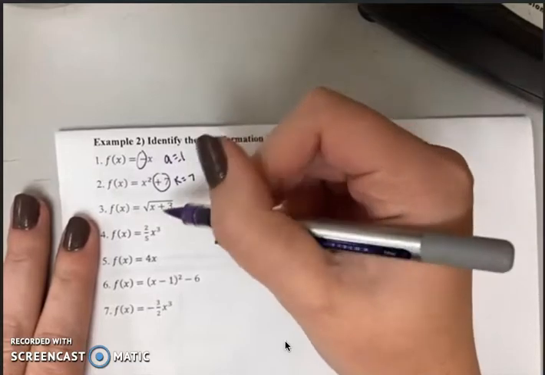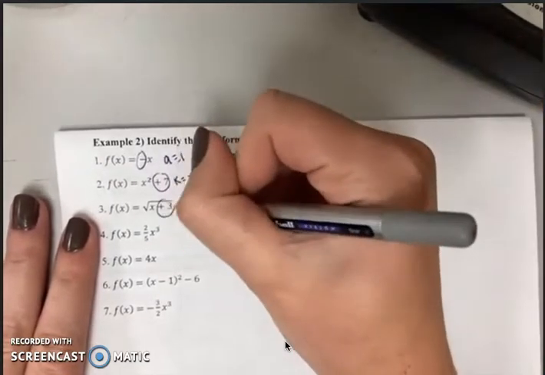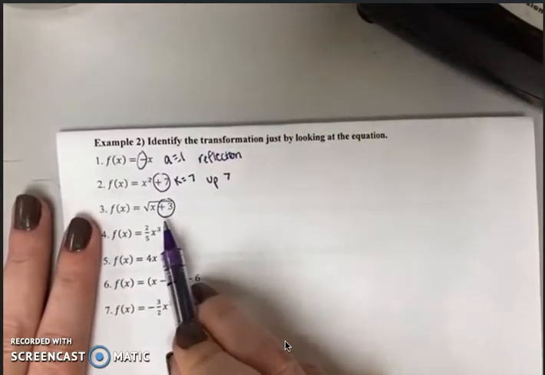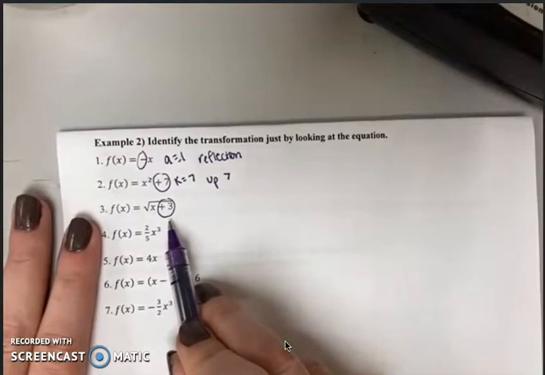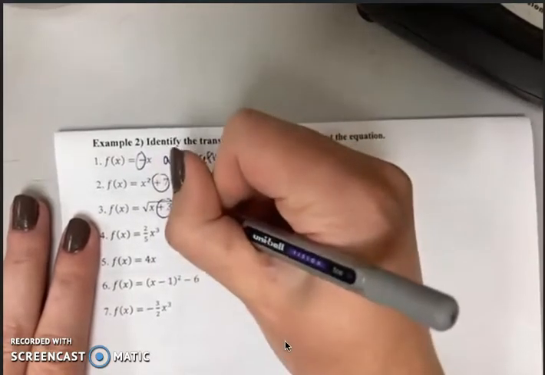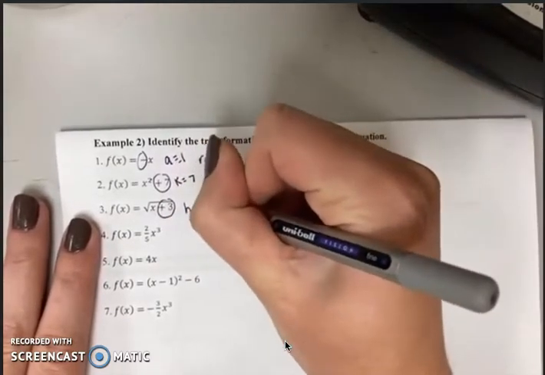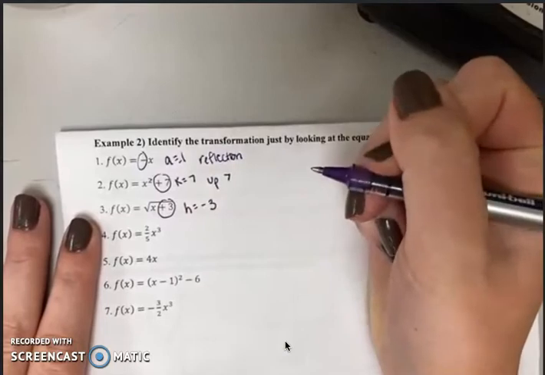Number 3, I have the square root of X plus 3. Now this time we can see that the 3 is associated with the power. It's underneath that square root. And with it being underneath the square root, H is going to be -3. So it's the opposite sign.